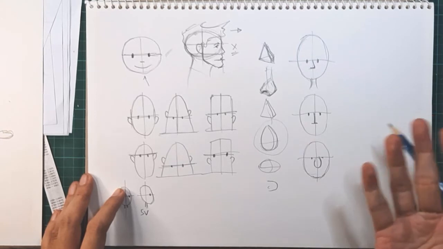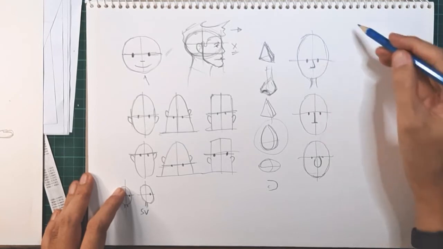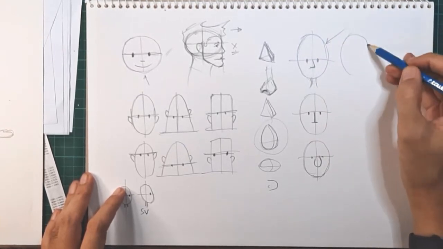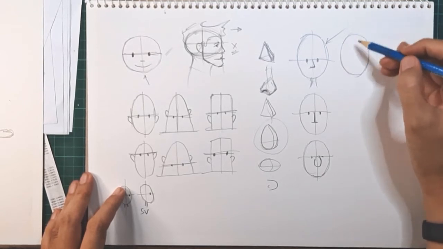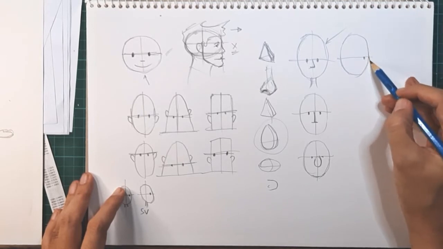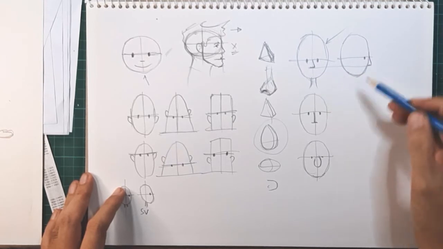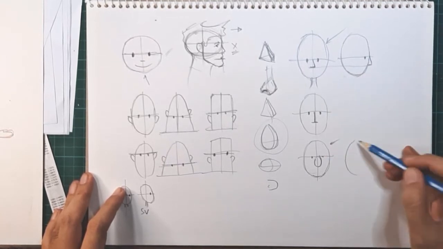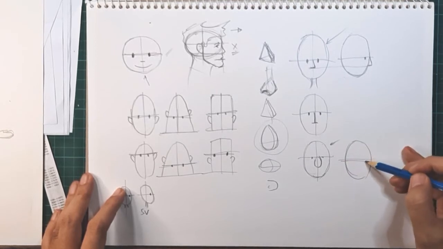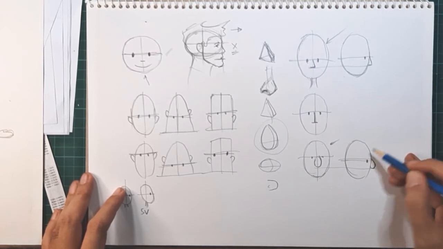Now, the tricky thing here would be, what would this look like from the side? So, for this figure, let's say I want to do this vertically. The nose would be essentially that. For this figure, you would have the eye here, and the nose can be this way.